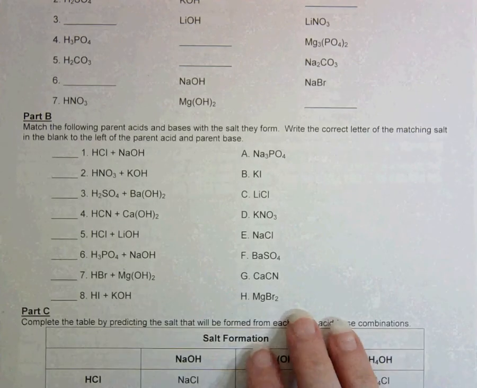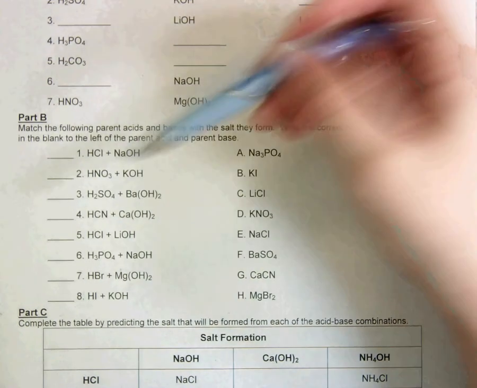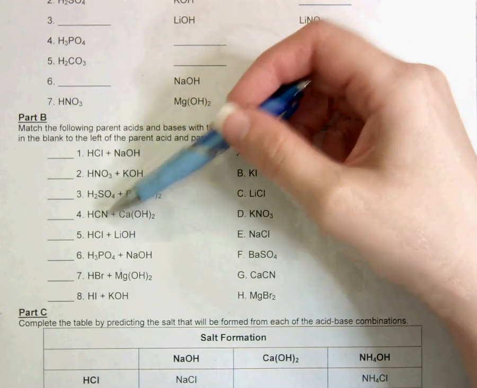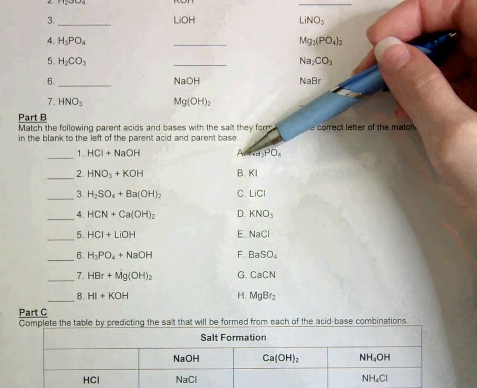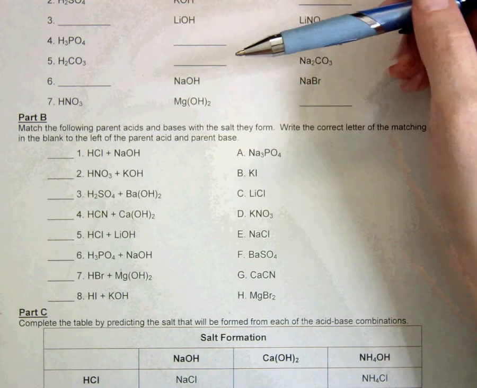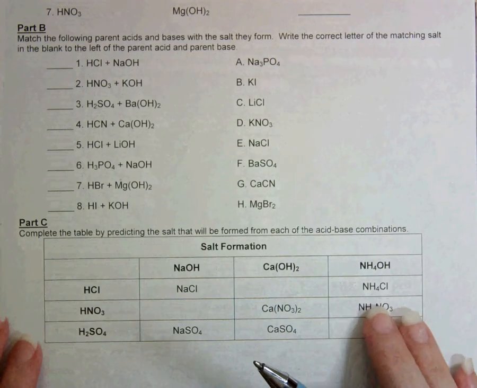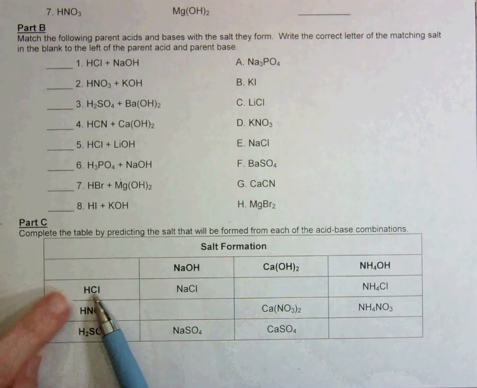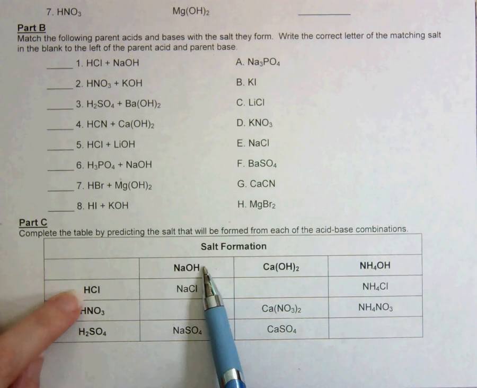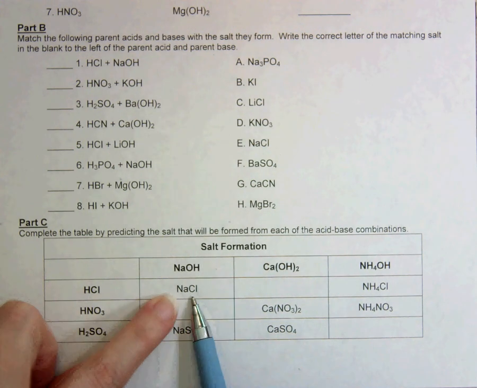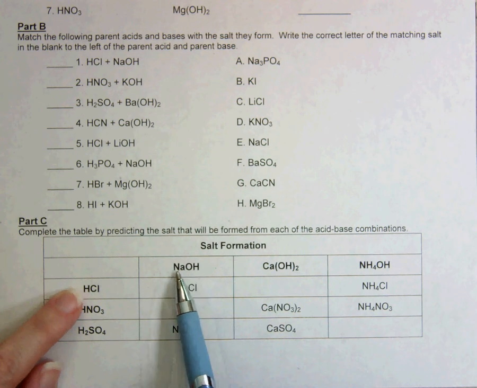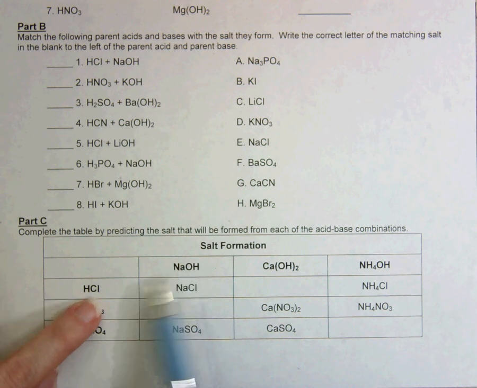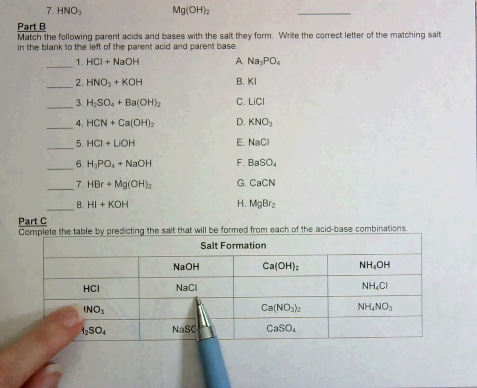In part B, all you have to do is figure out which of these neutralization reactions would form which salt product. So you're just going to match A through H with 1 through 8. Down here in part C, you're going to combine an acid and base and tell which salt would be formed. So take this acid, combine with this base. Remember the H and OH form water, so I'm left with Na and Cl, +1 charge, -1 charge, so NaCl works here.